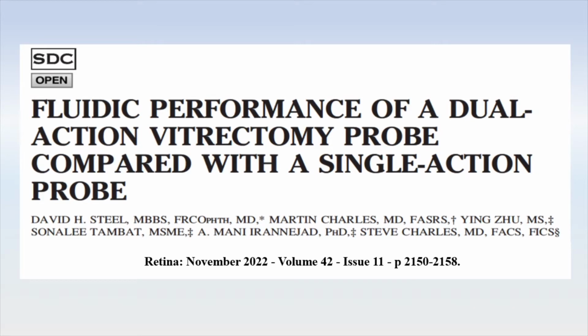Coming to the main topic of the day, that is comparison between the dual action vitrectomy probe, that is the Hypervit, compared with the single action probe, that is the Ultravit. It is in press, supposed to be published in November 22 in Retina Journal.